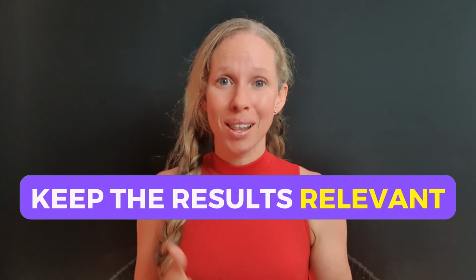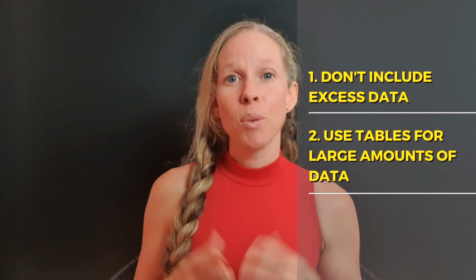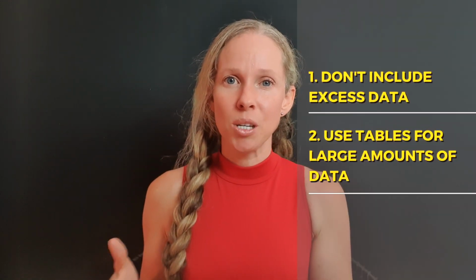Keep the results relevant. I also learned that you should never use a table if the data can be described in 1 or 2 sentences. Tables should be used where there's larger amounts of data to display. The biggest tip I learned about presenting my findings is that how I write about my data has to be different to how I display it in my figures and tables. They should complement each other and not copy each other.